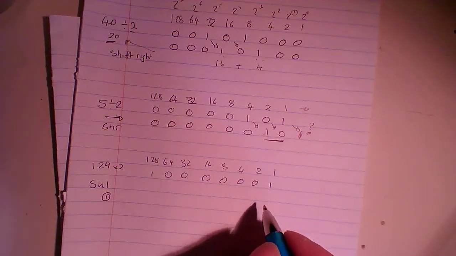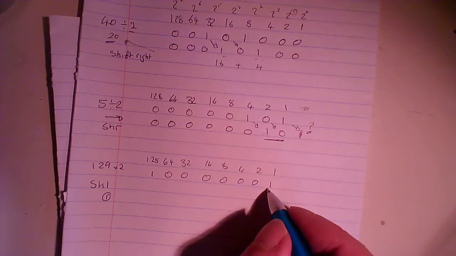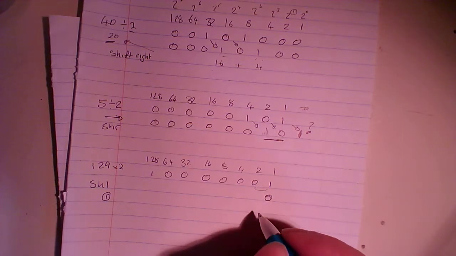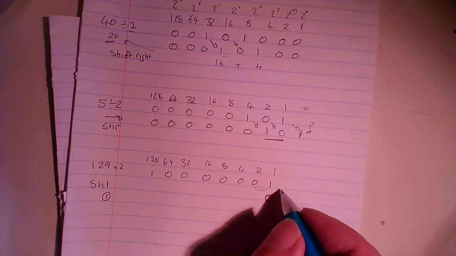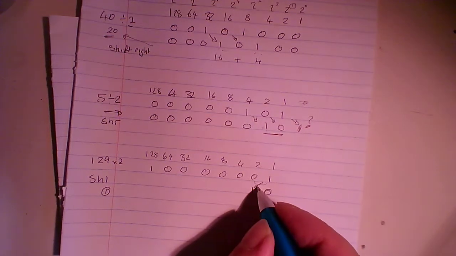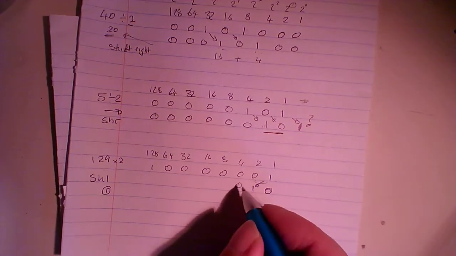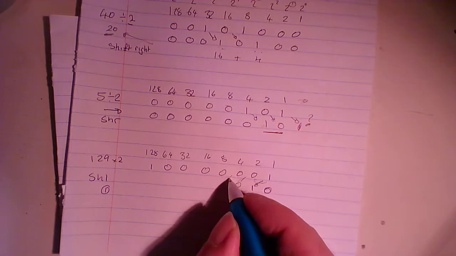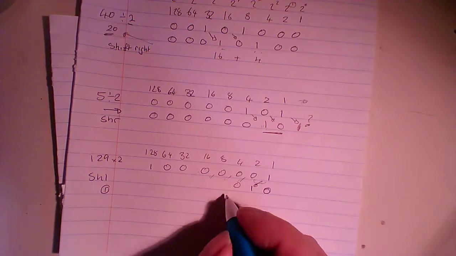And when I write down my answer, well, this is going to move to there, so I'm going to put a 0 in at the start because there was nothing before it. My 1 has moved to there. And these zeros are moving in this direction, they're shifting to the left.